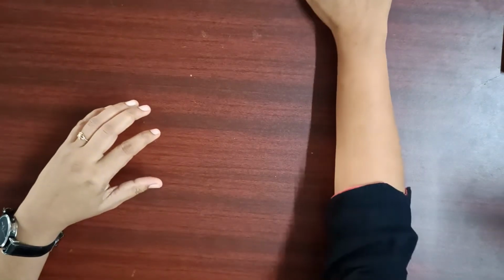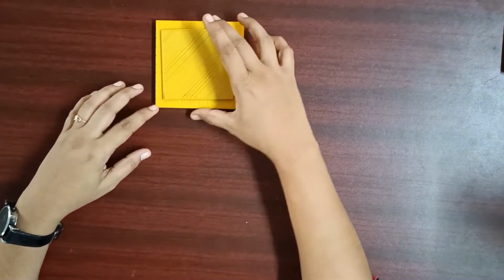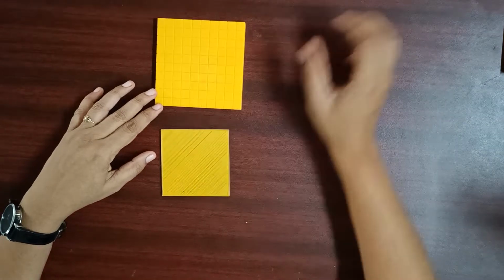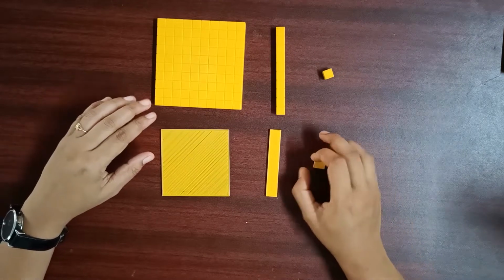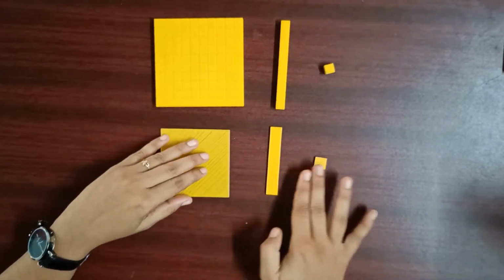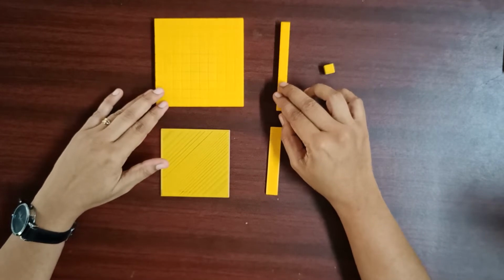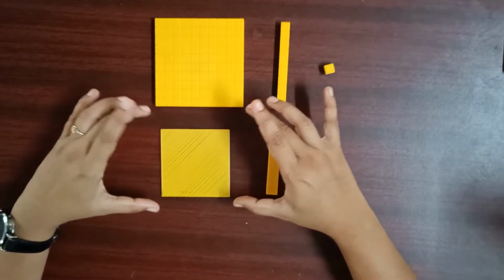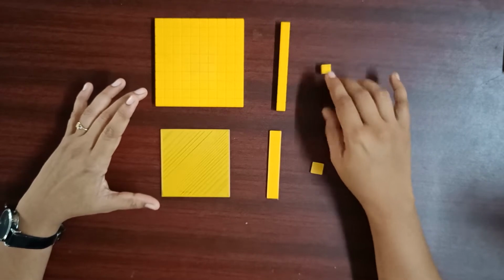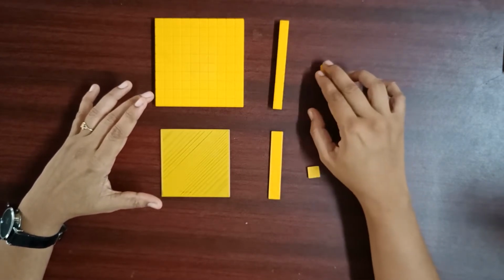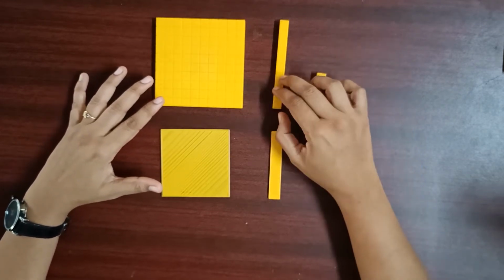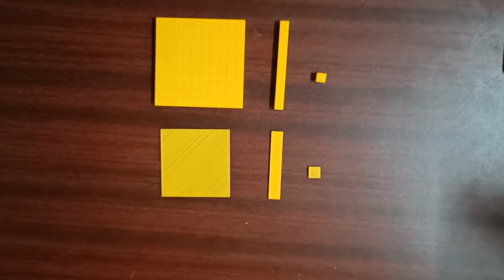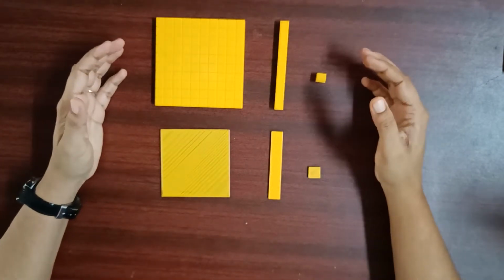Now let's see how algebraic tiles look like. I'm just going to draw base 10 blocks as well to draw the comparison between the two. As you can see, these are my base 10 blocks and these are my algebraic tiles. They look pretty similar. We are not going to consider the shape, whether it is smaller or bigger at this point, or thinner or thicker. We are just simply going to see three things. One, they both have similarities, but there are three significant differences.